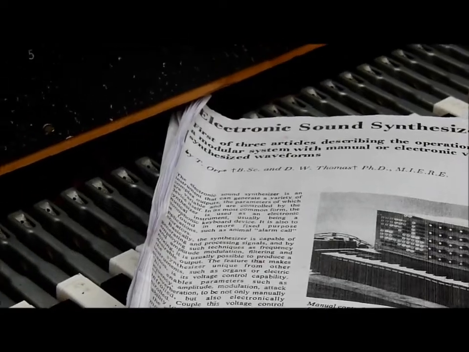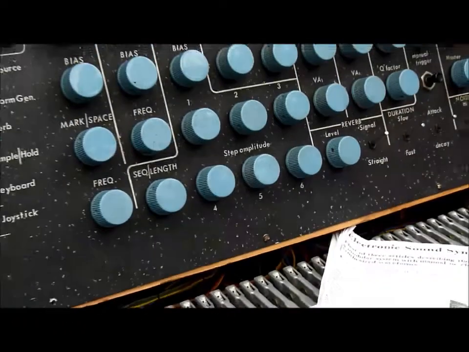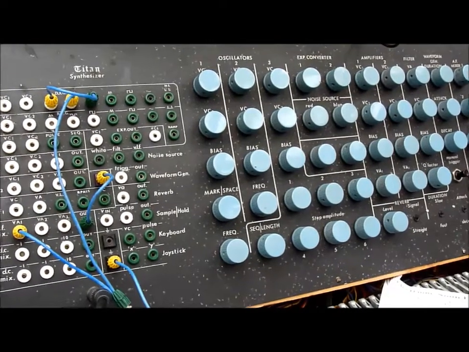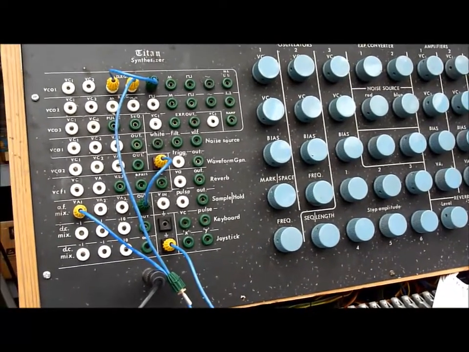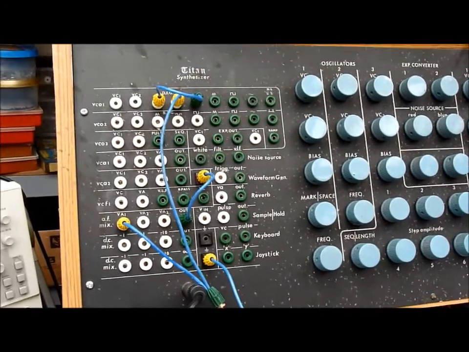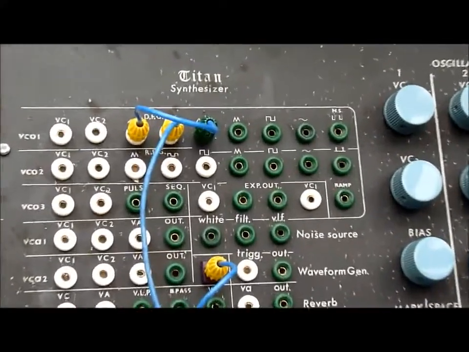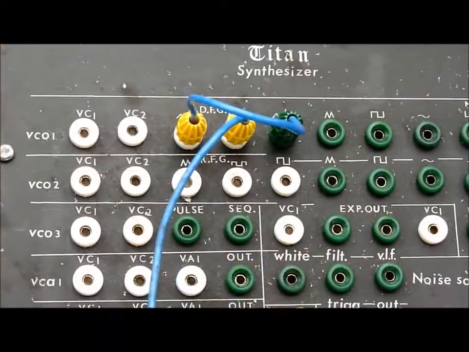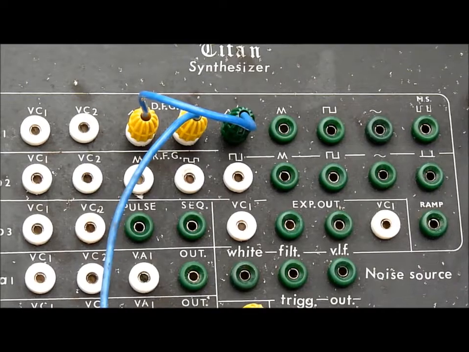Well, here's the Wireless World synthesizer that I've been building since 1973. I've just got it going again now. Had to build a couple of boards which I hadn't finished, and it all seems to be working fine now. Here's the patch panel, VCO1, the first voltage controlled oscillator.